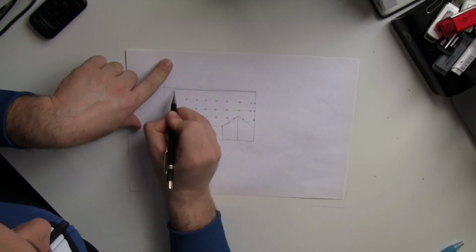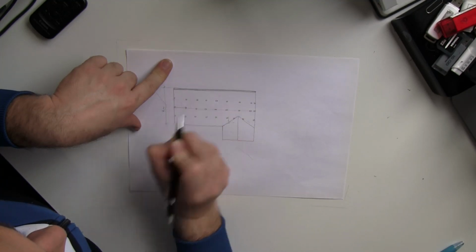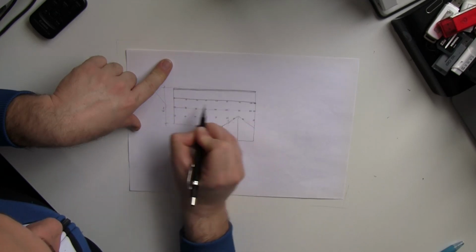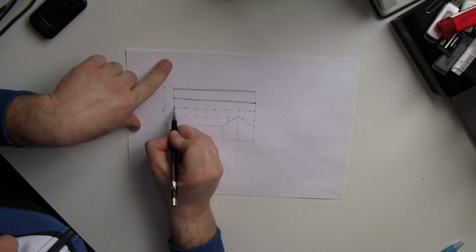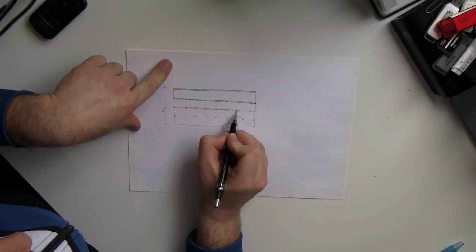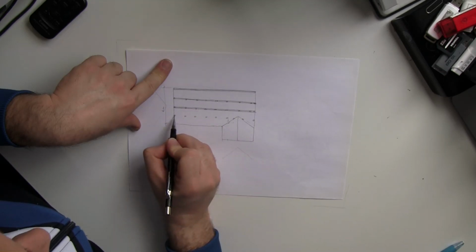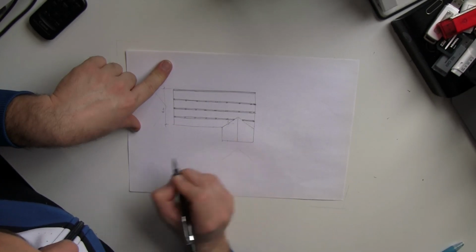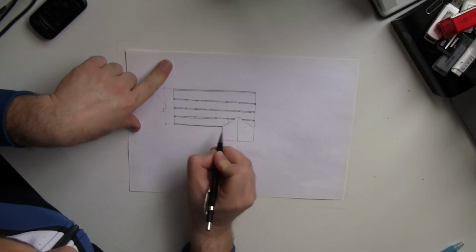Sub purlin, it will be laid directly over my floor. Mid purlin will be placed above the first row of studs. I have my ridge purlin here standing over the roof studs. I have another mid purlin here. It ends there, and another one there, and I have my sub purlin here.